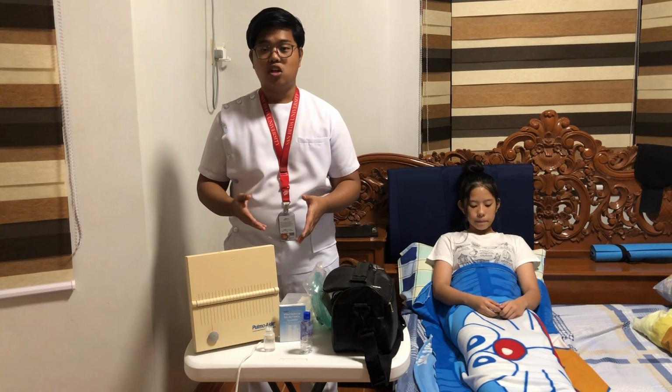Now that we're able to identify the patient, we're now going to explain the procedures to the patient, and we will also discuss to the patient the possible adverse reactions or potential adverse reactions and any other concerns related to our medication if it is her first time taking this kind of medication.